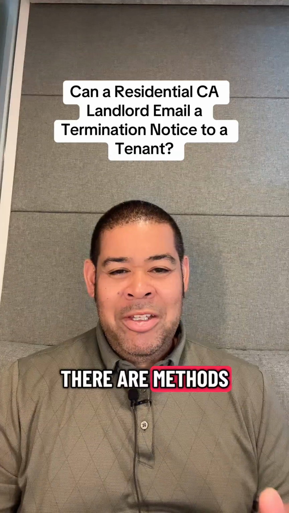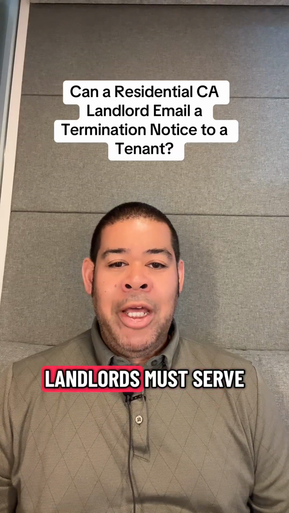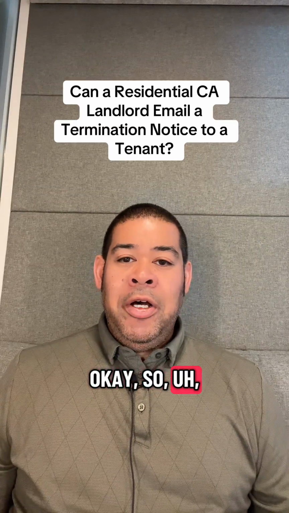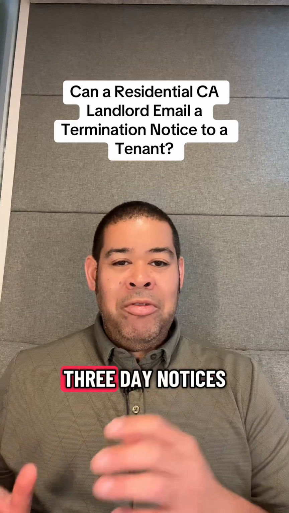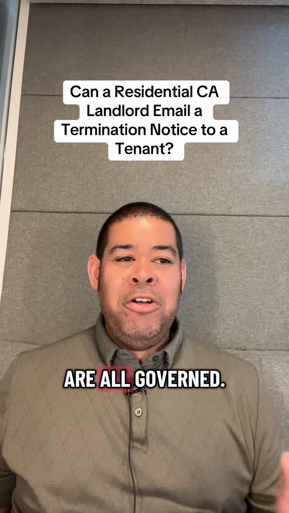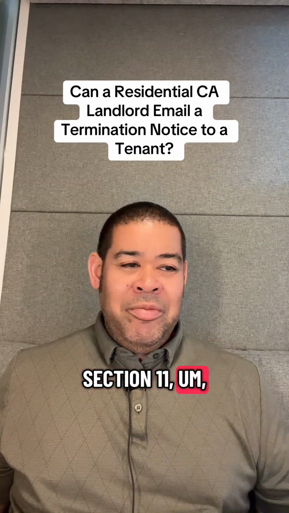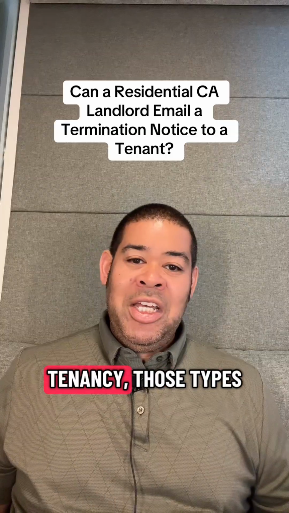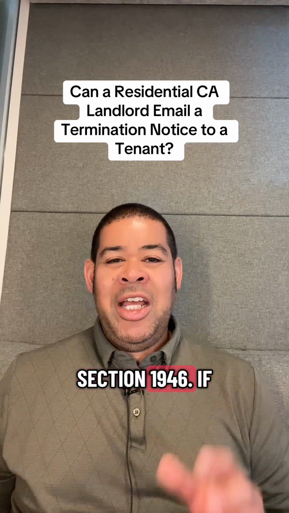There are methods prescribed in the Civil Code and the Code of Civil Procedure that require how landlords must serve the notices, and we're going to cover those right here. The 3-day notices that are the at-fault notices, like a 3-day notice to pay rent, 3-day notices to cure lease violations, and 3-day notices for nuisances, the service is governed under Code of Civil Procedure section 1162. Termination notices, like the end of a month-to-month tenancy, are governed under Civil Code section 1946.